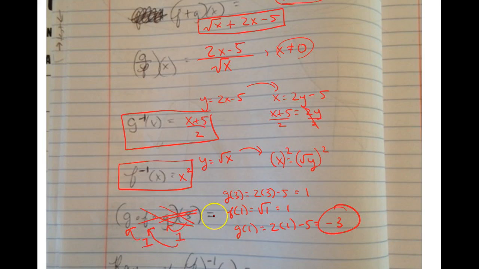Notice I take a lot of notes. I do a lot of scratching out. I'm not doing this for your benefit. This is how I do these problems, okay?